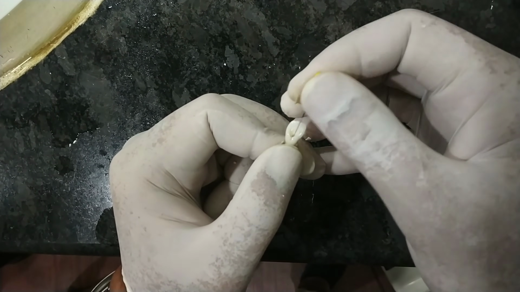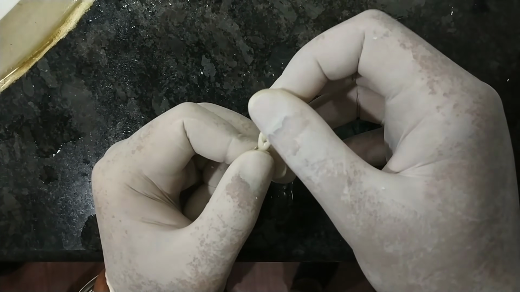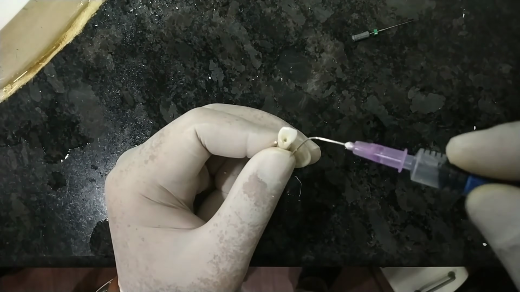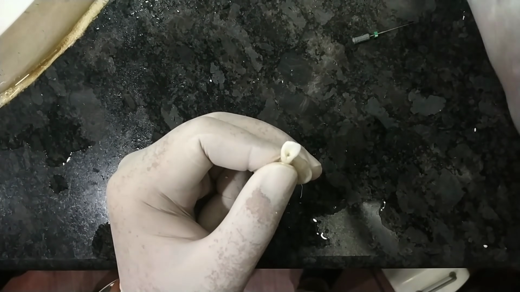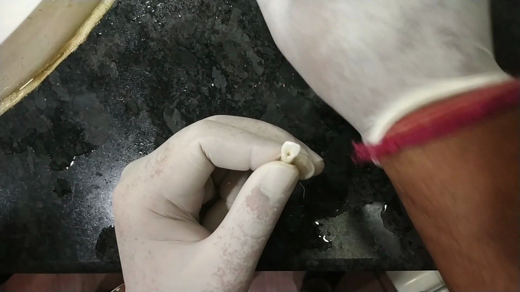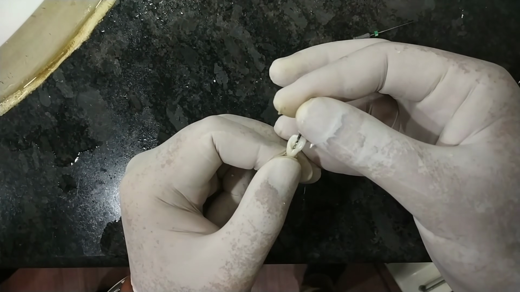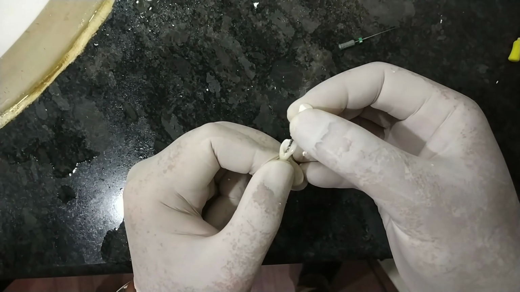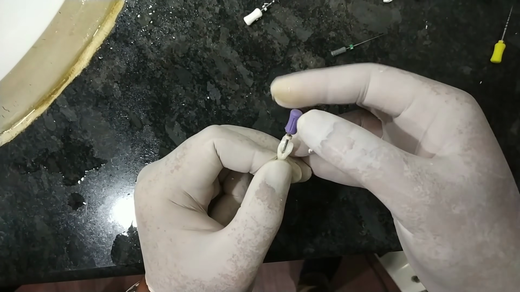Here I am giving just one stroke, but you have to give around 10 to 15 strokes so that the walls of the canal are very smooth. Then again, after each and every step, don't forget to irrigate the canals properly. After irrigation, now you are sure that you have achieved the straight line access. You first use the shaping file and just insert it. This is S1, the purple one.